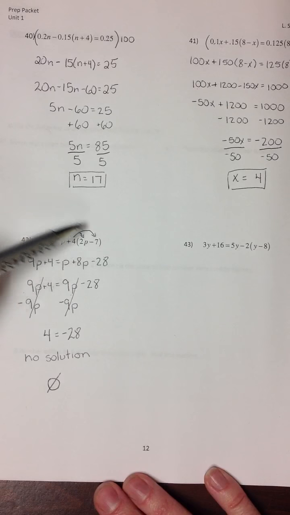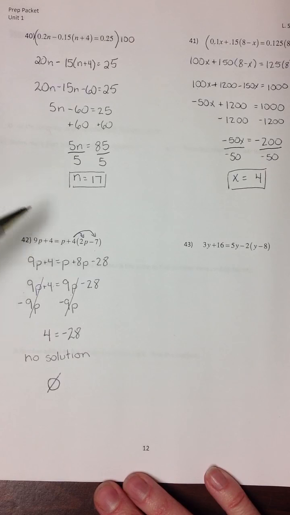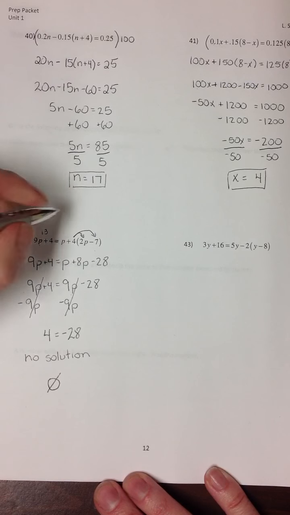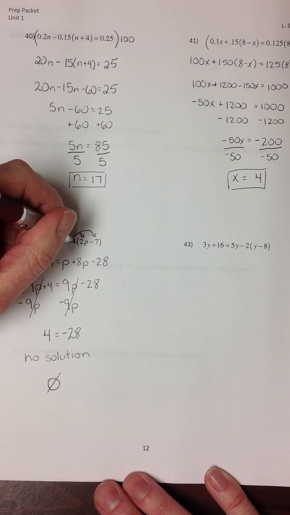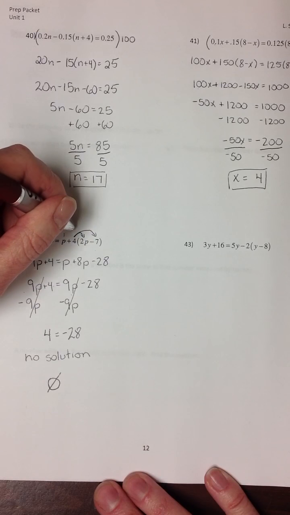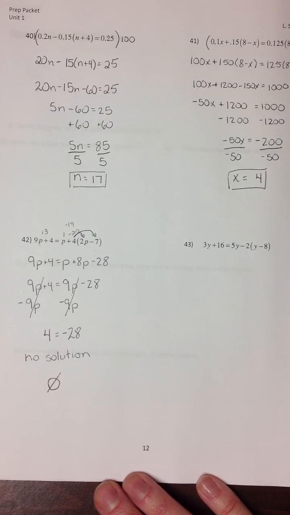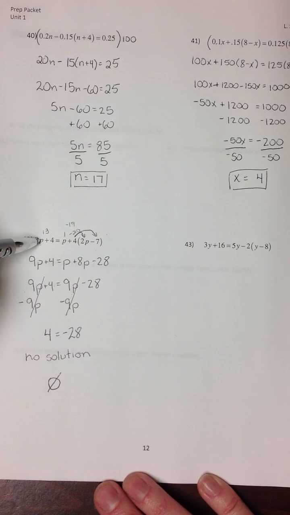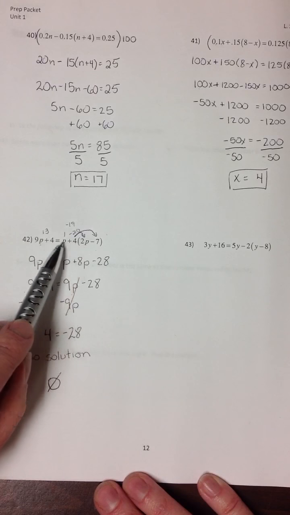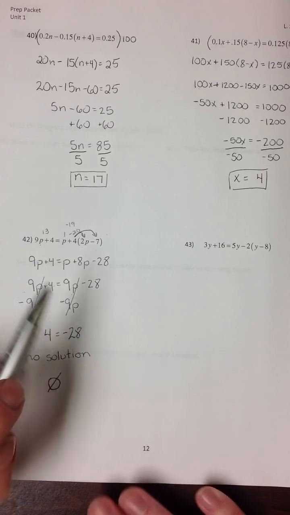Now, if you want to experiment with this a little bit, you can try some different answers and see what happens. Putting 1 in for p, 9 plus 4 would give you 13. 2 minus 7 would be a negative 5 multiplied by 4, which is a negative 20. And when you add 1 to negative 20, you get negative 19. So sure enough, 1 didn't work. And going on trying that, you'd have to try every number that exists, which isn't really possible, but you never will find a number that will make this solution true because all of our p's canceled out on both sides.